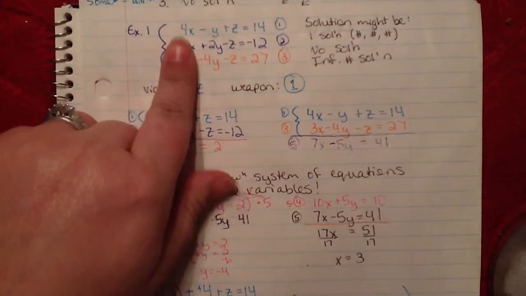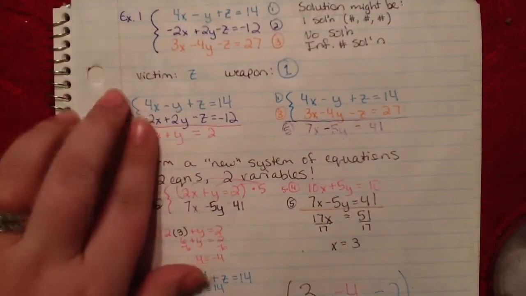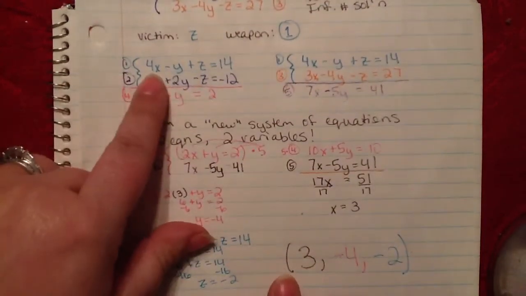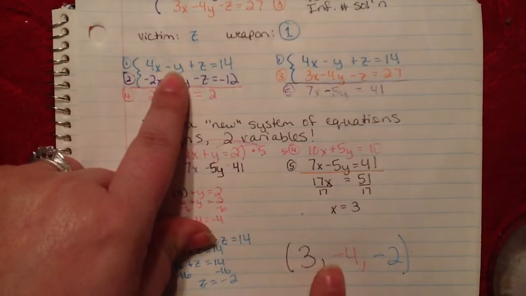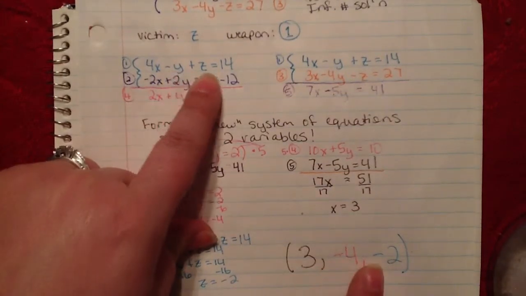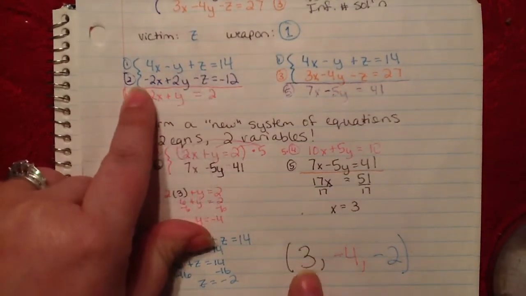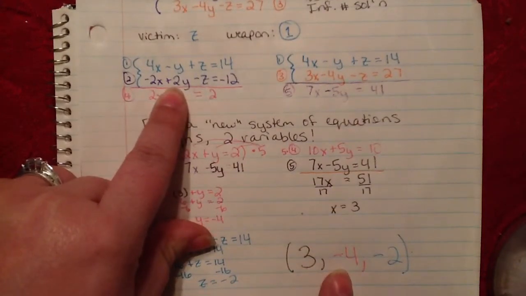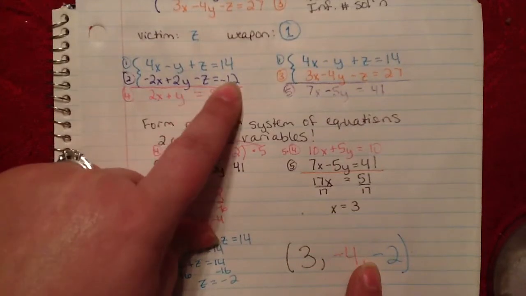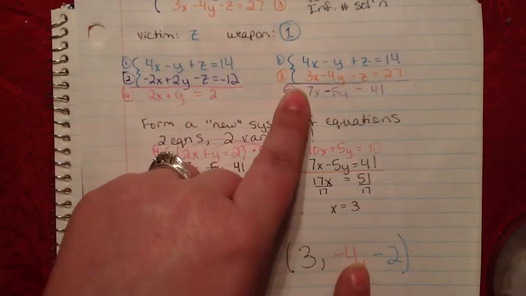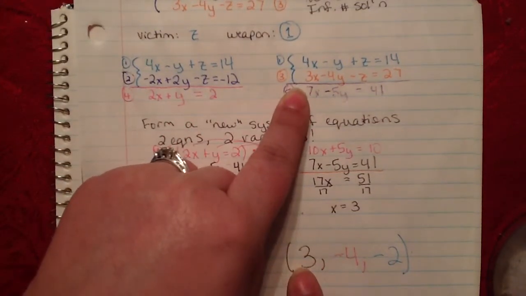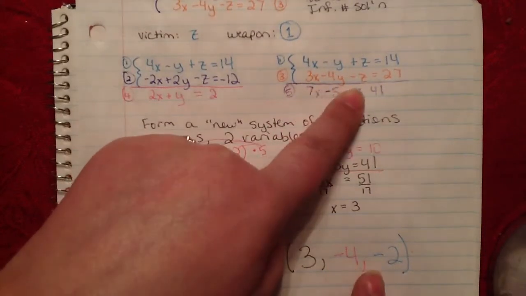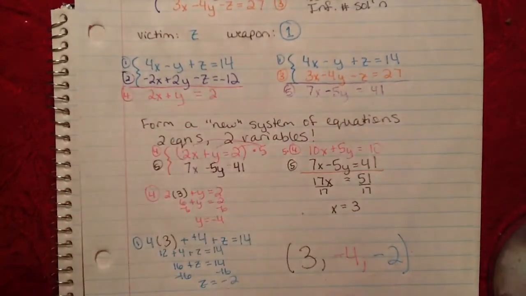You would do 4, let's use these down here since we can see them on the same side. 4 times 3 minus -4 plus -2, make sure that's 14. You could put it into equation 2 as well. -2 times 3 plus 2 times -4 minus -2, make sure that's -12, and then into equation 3 as well. 3 times 3 minus 4 times -4 minus -2, and make sure that's 27.